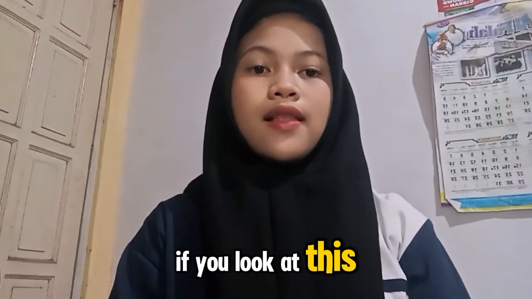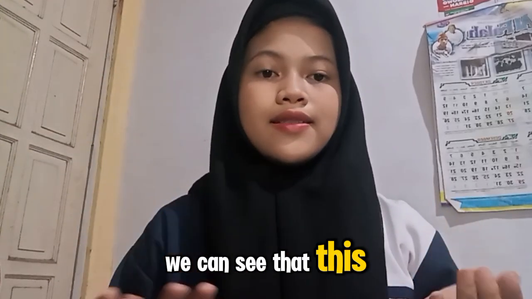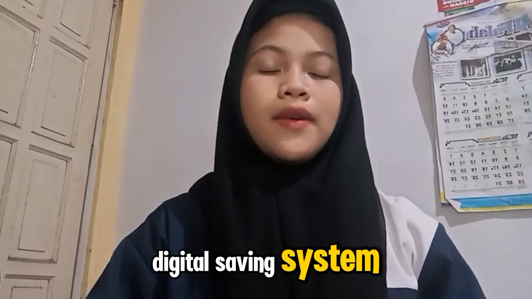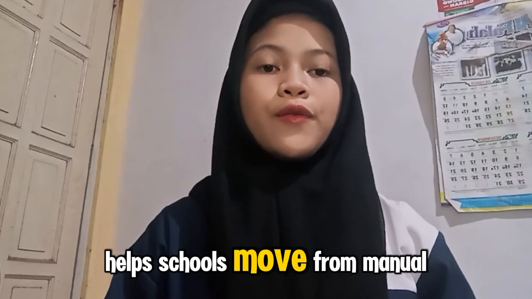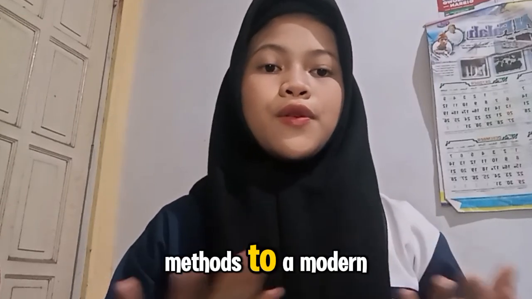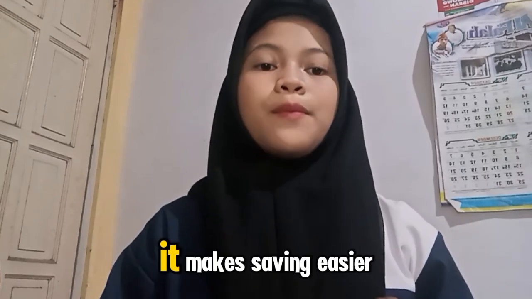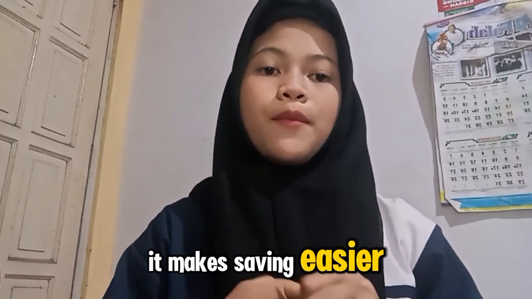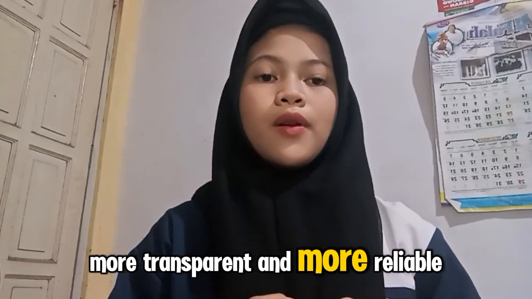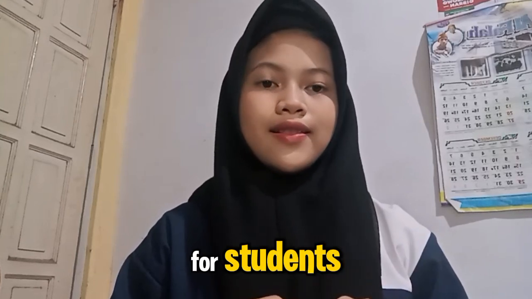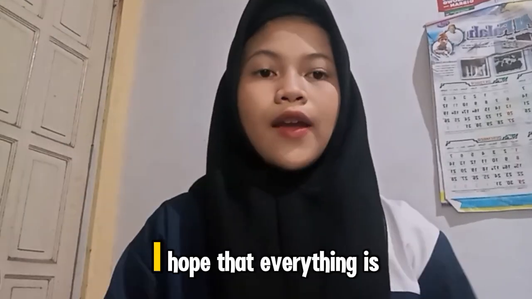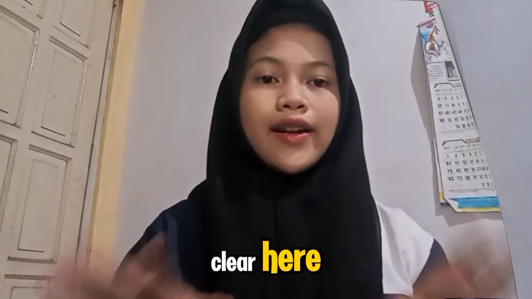If you look at this slide, we can see that this digital saving system helps schools move from manual methods to a modern, efficient platform. It makes saving easier, more transparent, and more reliable for students. I hope that everything is clear here.